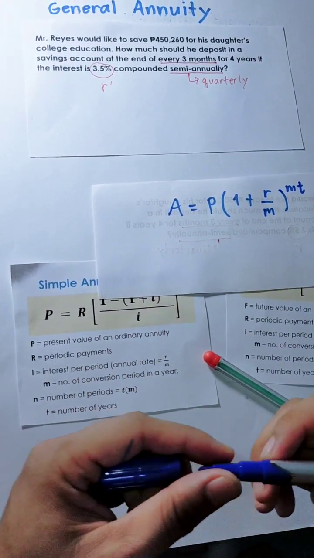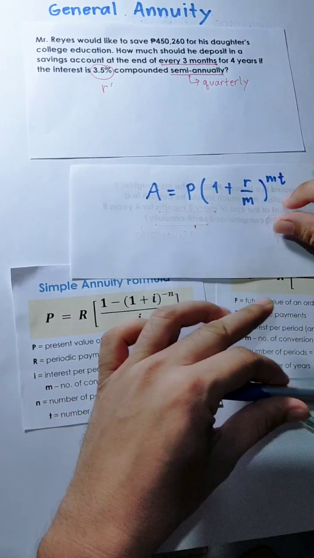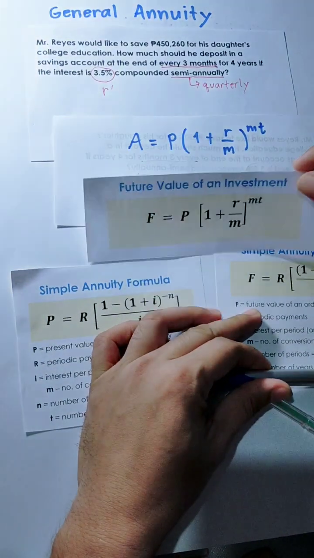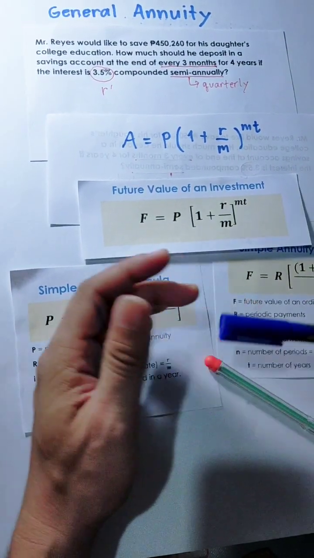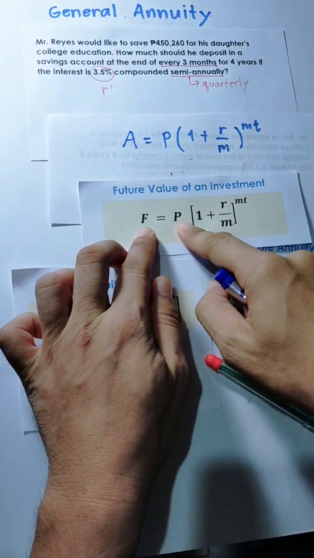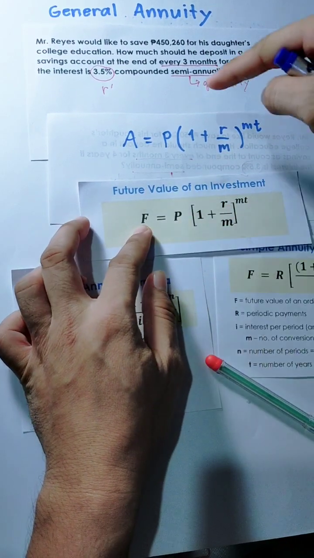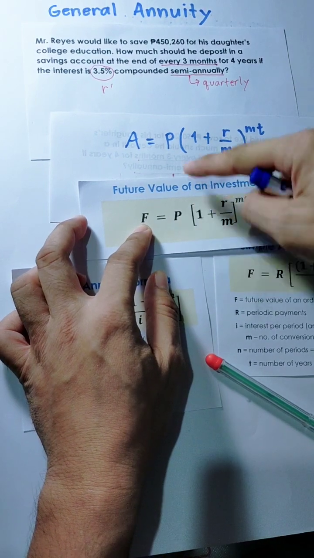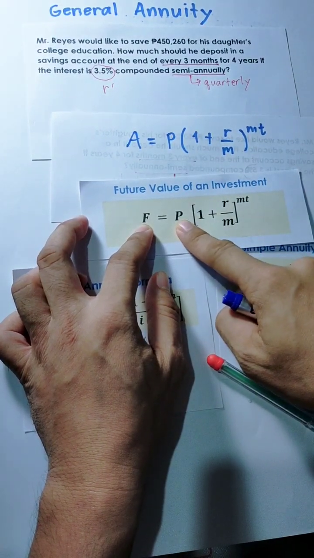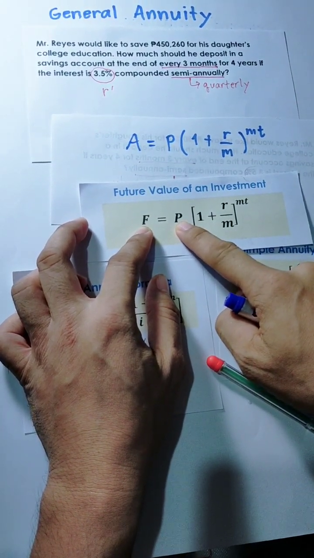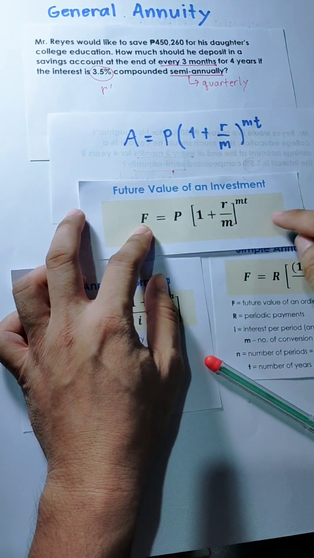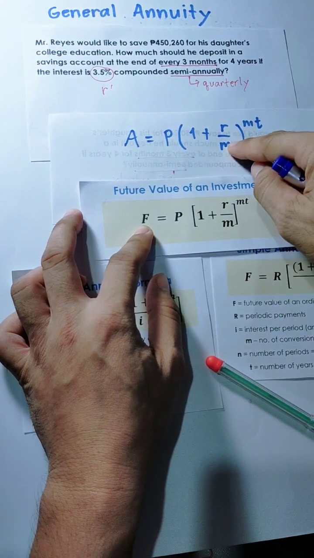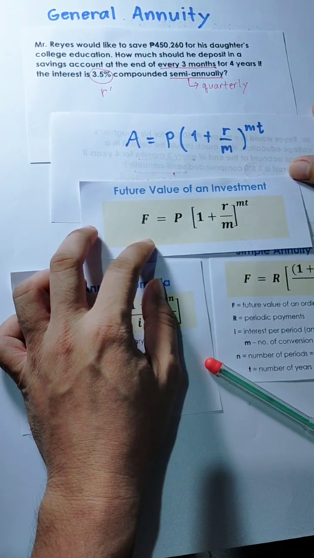So we get used to this formula, and we'll transform this into this form. This is the relation of the future value and the present value. Remember, in compound interest, this is the future value amount, and P, the principal, is the present value for our annuity problem. And then this factor here will be the same. So we'll be using this formula now.